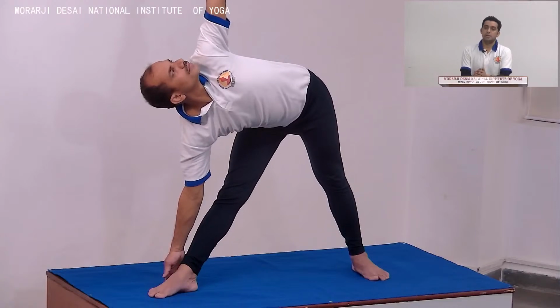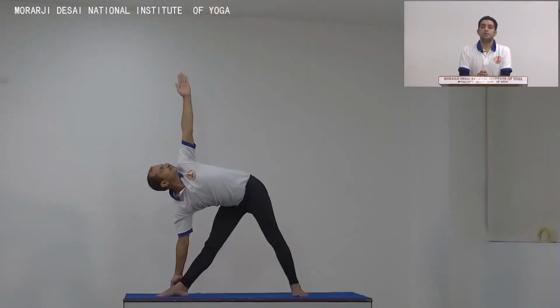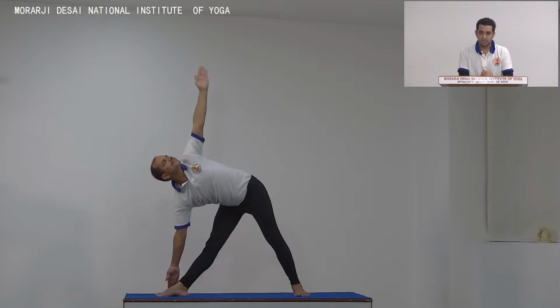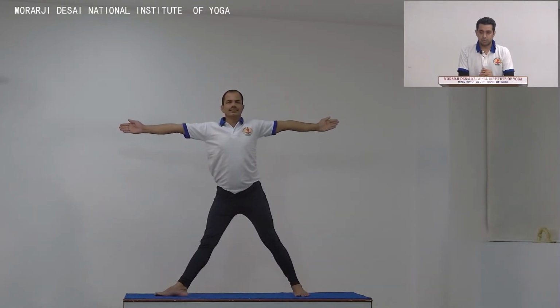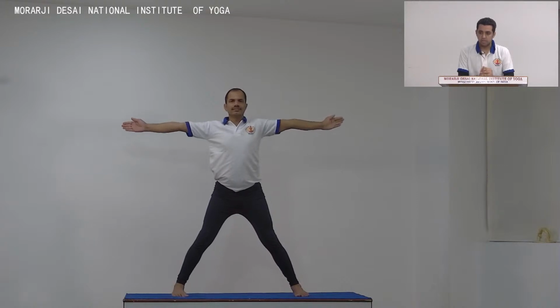Very good. You can see the alignment. You can see the expansion of the chest. This asana strengthens muscles of waist, thighs and shoulder region. Inhale and slowly come back. Bring your right foot back to the normal position. We will do the same practice on the left side.